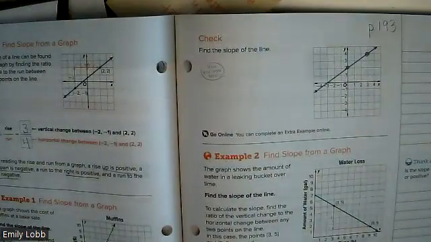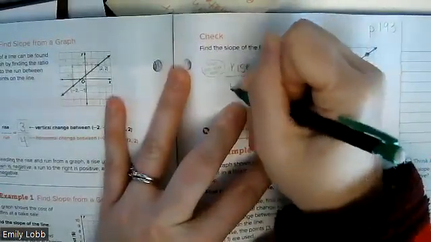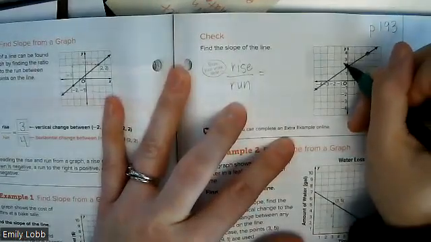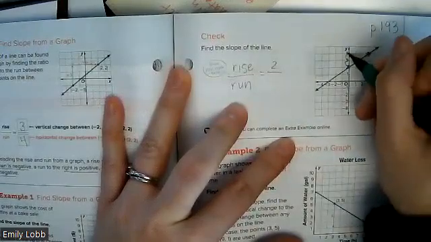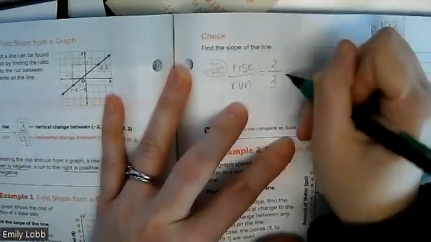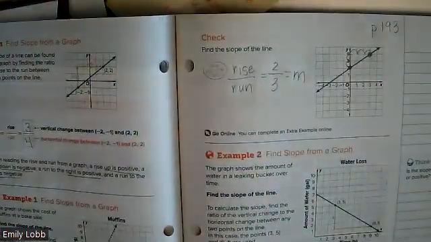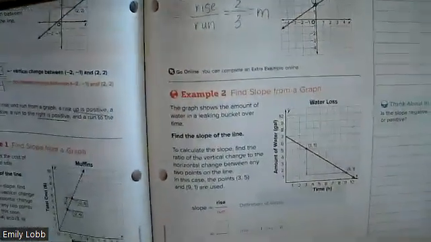Remember, you're trying to figure out your rise over your run. So hopefully you've done that. If it's helpful, you can write it out. Our rise, we're going up 1, 2. Our run, we're going over 1, 2, 3. So 2/3 is equal to our slope. Fair enough. We remember this, hopefully.